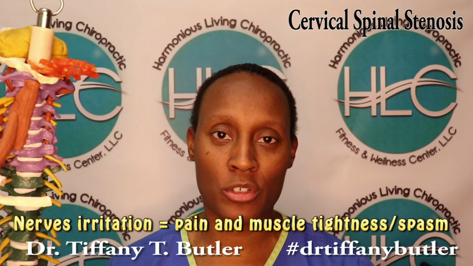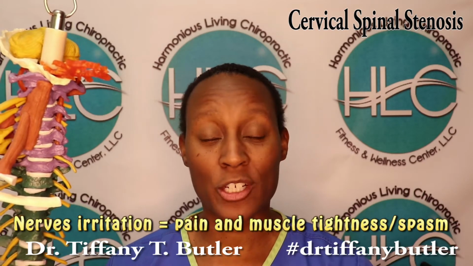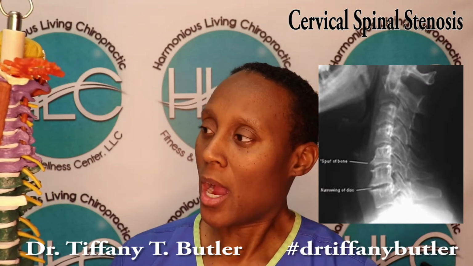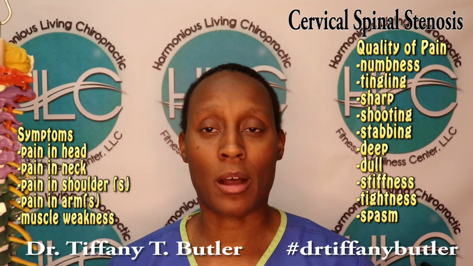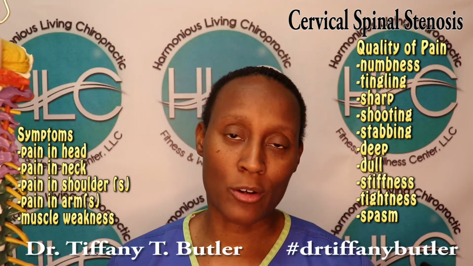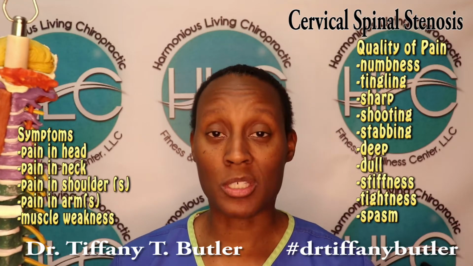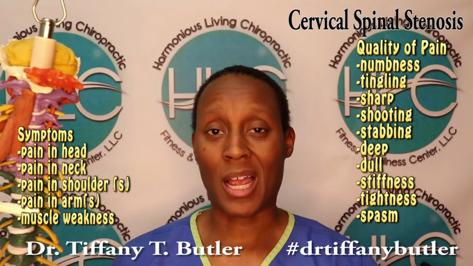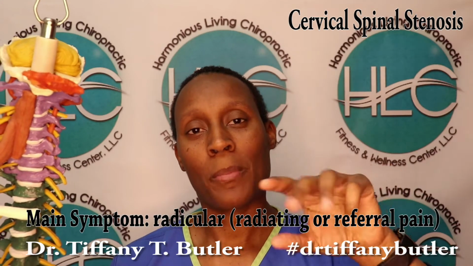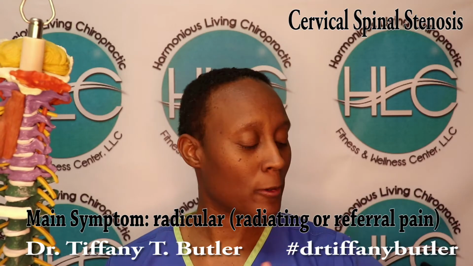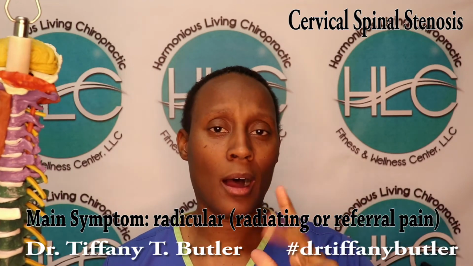Now, cervical spinal stenosis is largely diagnosed based off x-rays, primarily plain film. A lot of people don't know that they have it until they see an x-ray. Some of the symptoms a person may experience are numbness and tingling going down the arm, or sharp or stabbing pain, either in a local area or down the arm. They may also experience deep, dull pain or even pressure, as well as muscle stiffness, joint stiffness, muscle tightness, and spasm. The main symptom with spinal stenosis is pain going down the arm, in the shoulder, elbow, forearms, wrists, and hands.